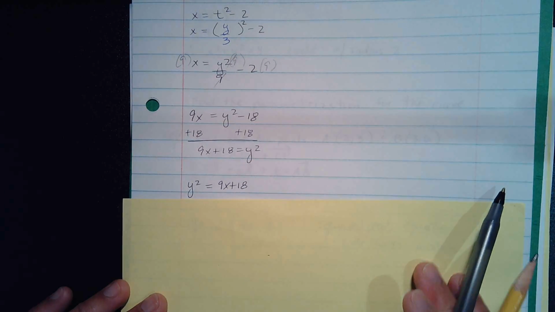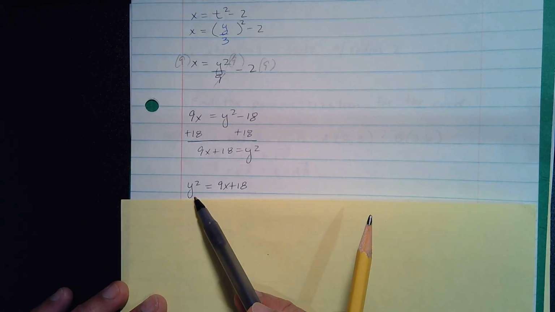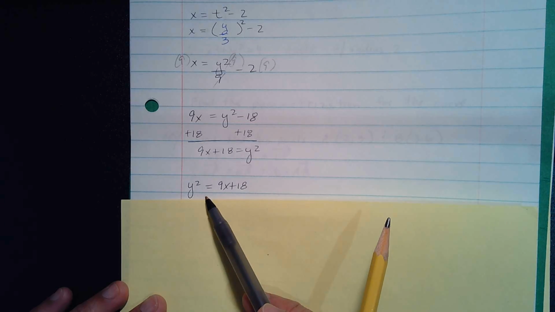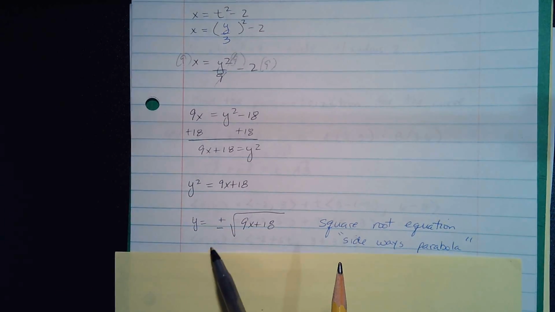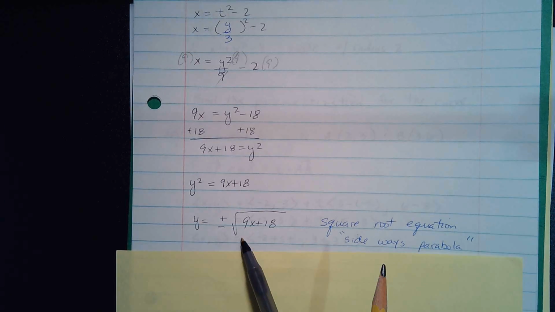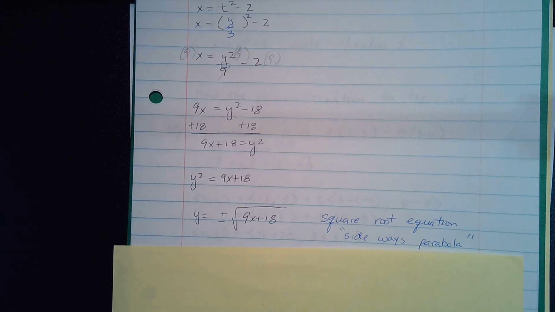Again, going back to your previous math class, whenever the y is squared, it's what you call a sideways parabola. When we isolate y, y is equal to plus or minus the square root of 9x plus 18. If you put this in the calculator, you'll get your sideways parabola.